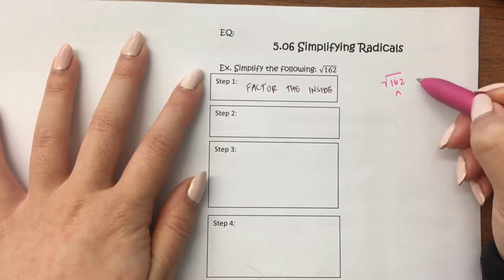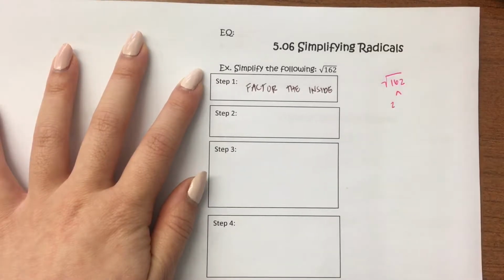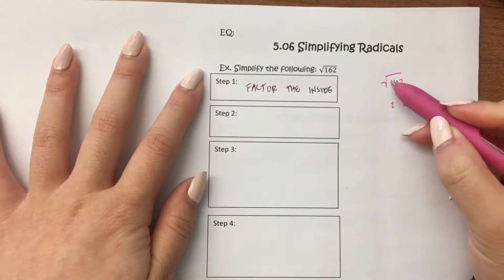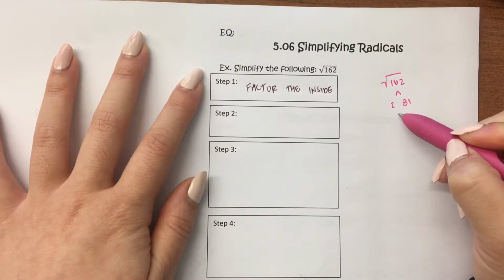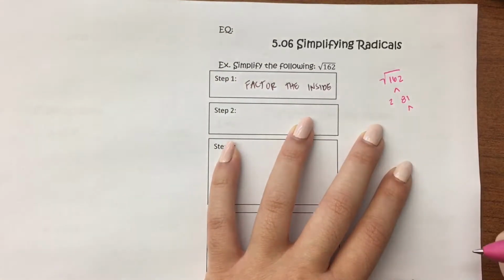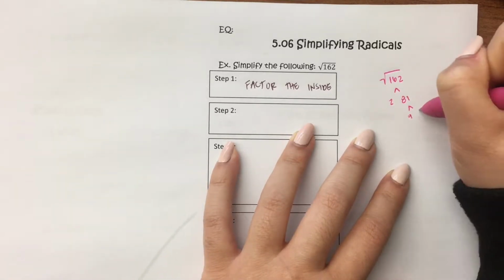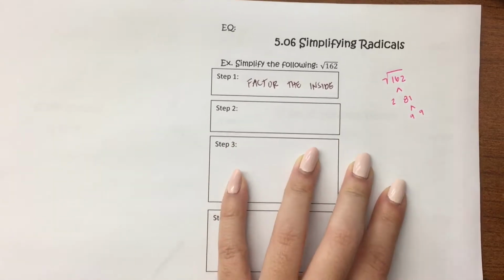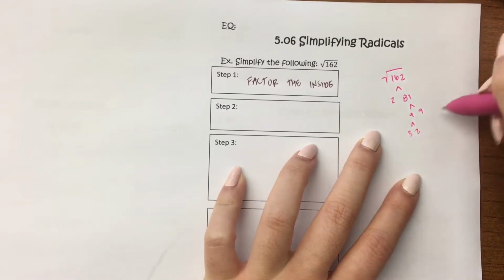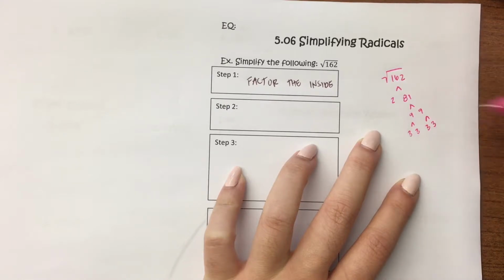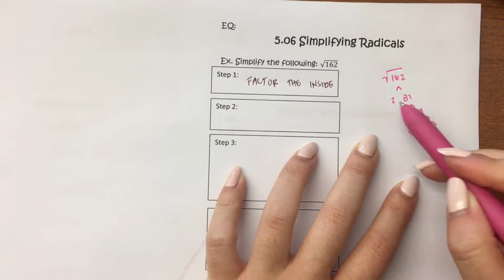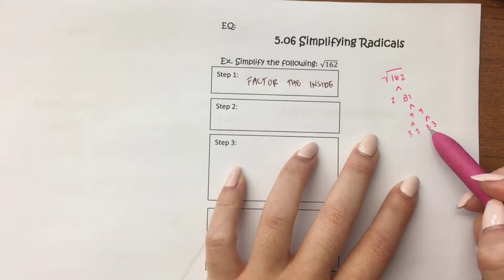So I know that if I divided this by 2, I would get 81. Right, so 2 times 81, that would give me 162. I'm not going to break up this 2 anymore because there's nothing left for me to factor. Over here, I know that 81 can be broken down into 9 times 9. 9 can be broken down into 3 times 3. And then same over here. All right, these 3's over here, I can't break them down anymore. So these are my factors, 2, 3, 3, 3, and 3.